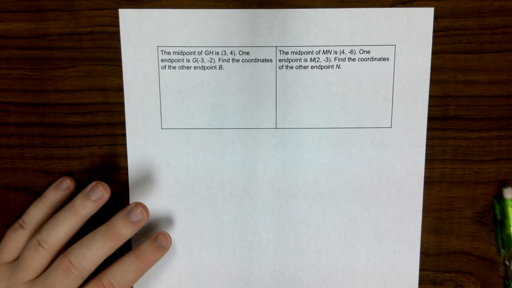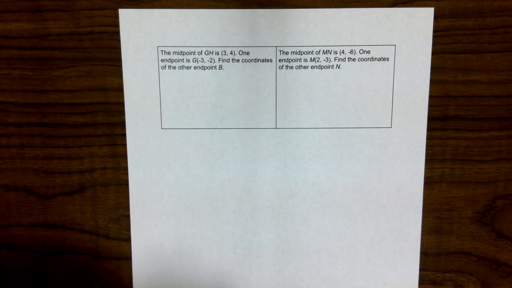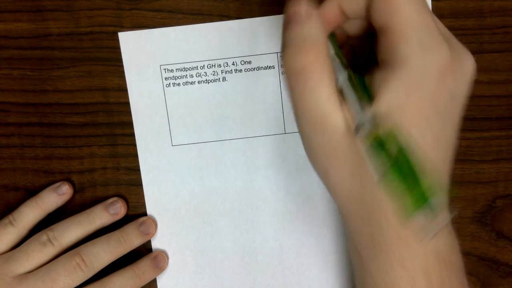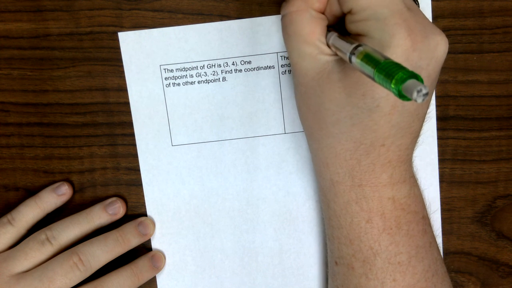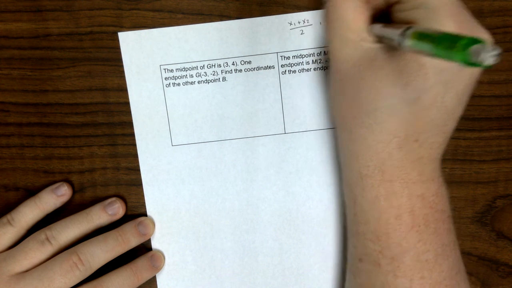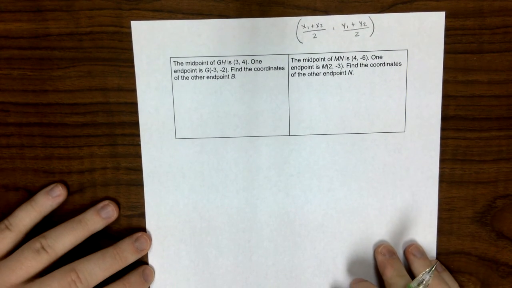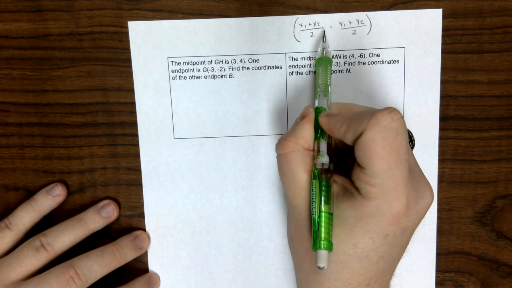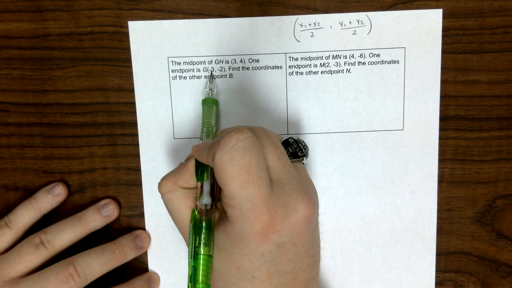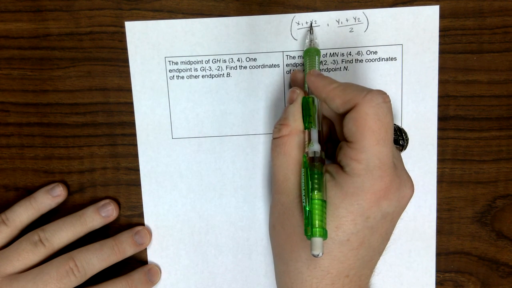The next kind of problem is where I give you the midpoint and an endpoint. I want to find the other endpoint. So here's how we do that. Remember our formula. I'm going to write it back up here. X1 plus X2 divided by 2, Y1 plus Y2 divided by 2. That's the formula we're using. So in other words, we've already done this and we've got this as our answer. And we know, I mean, you could say this is either X1 or X2, it doesn't matter. We know one of these on top. We have to find the other one.